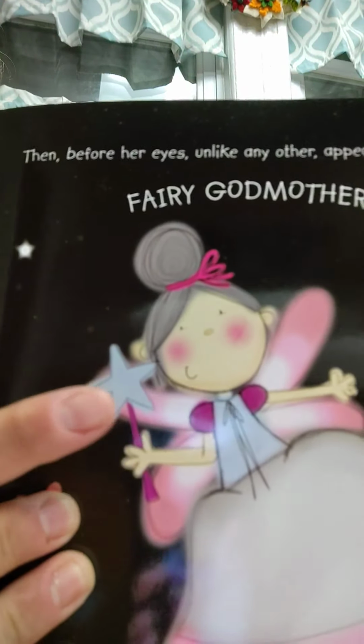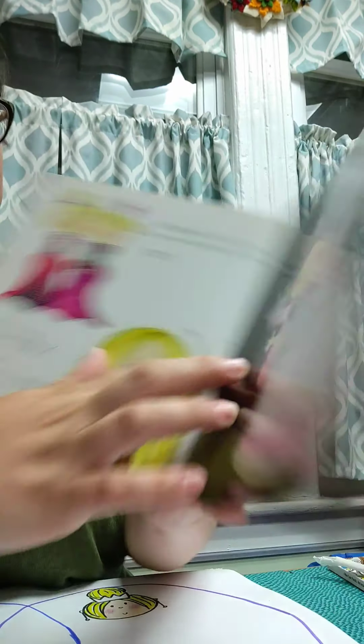And take a look at her wand. That's the craft we're going to make today.